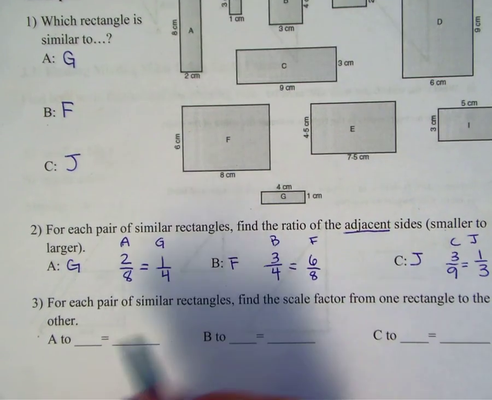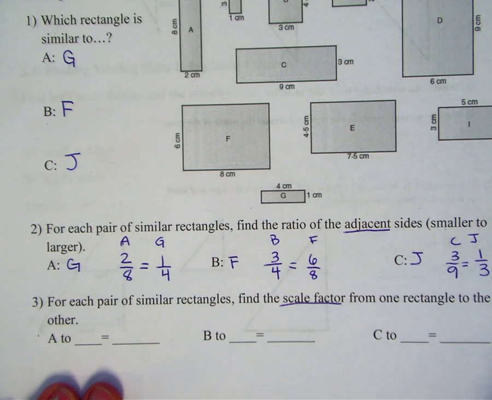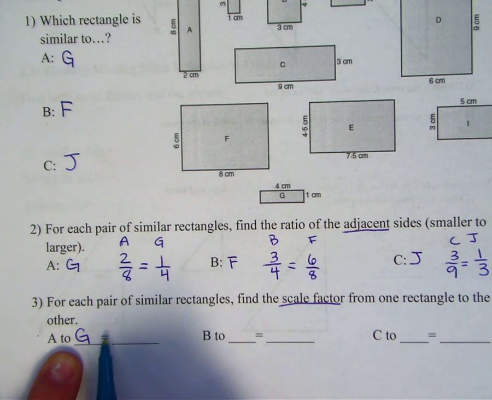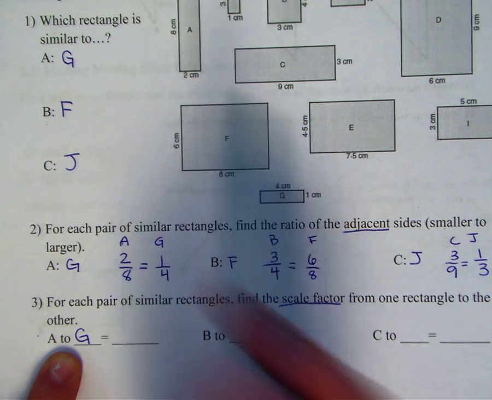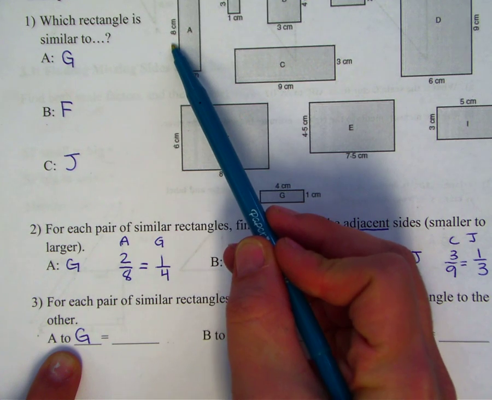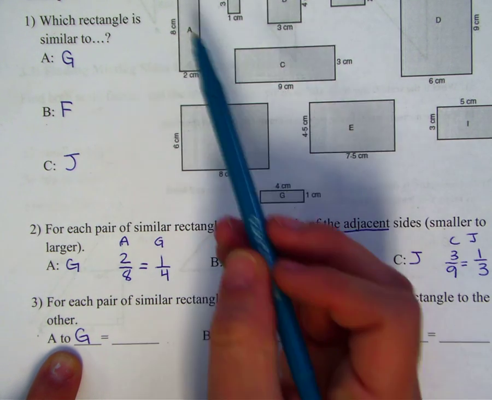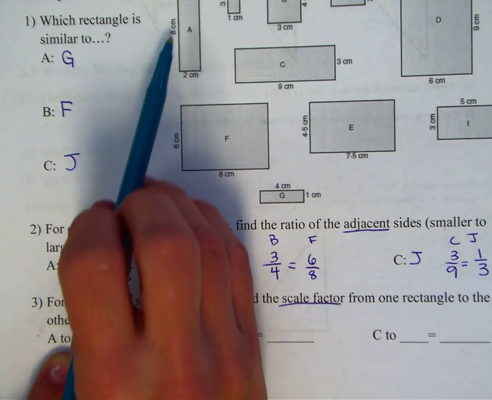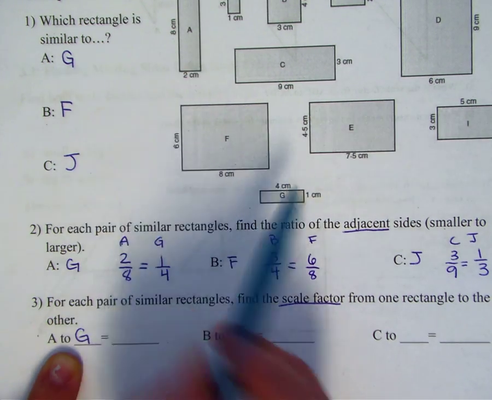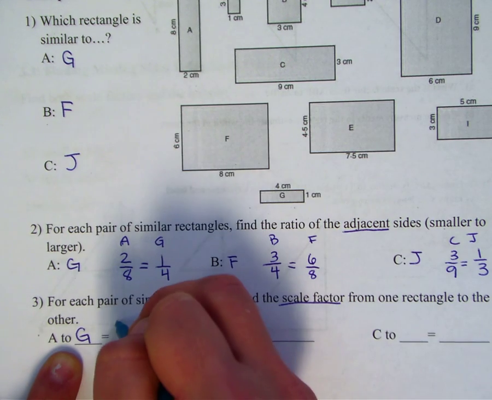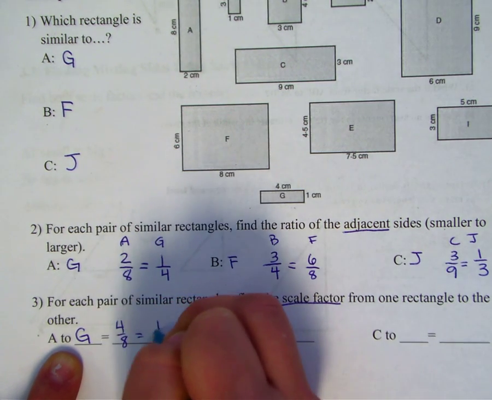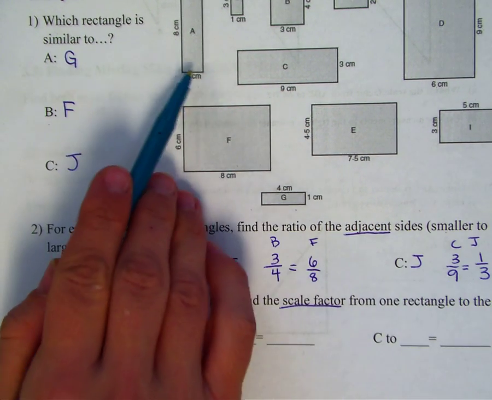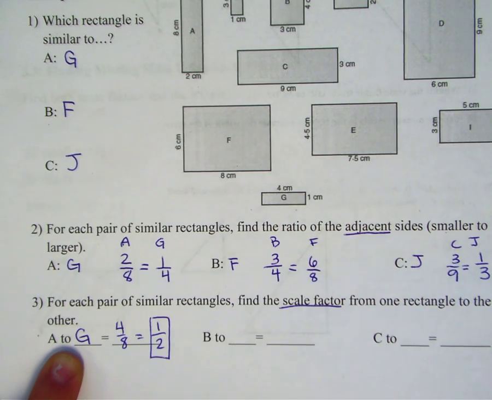So let's make sure we remember, how do I find the scale factor again? Well, if I'm looking at A to G, remember scale factor doesn't come from using the two sides within A. It comes from comparing one side in A with one side in G. So A, the 8 and the 4 go together. They're the longer two sides. So to find scale factor from A to G, since it's getting smaller from A to G, instead of doing 8 divided by 4, I would do 4 divided by 8, which is a half. And so that would be my scale factor from A to G, which makes sense. Again, the side lengths are both half as big from A to G.